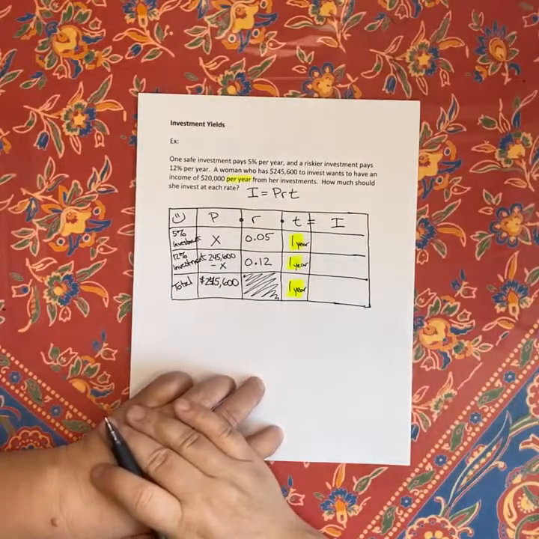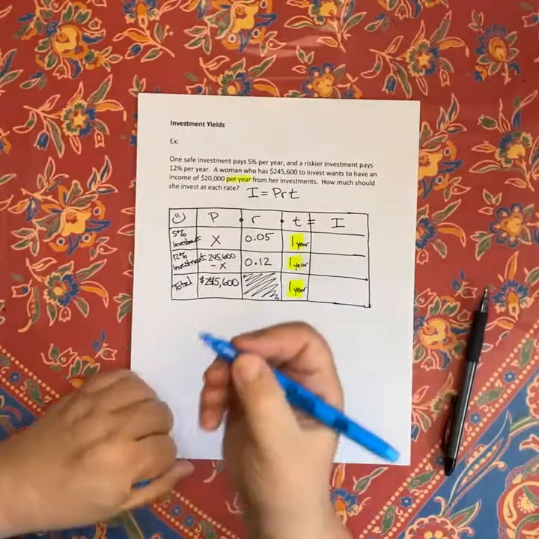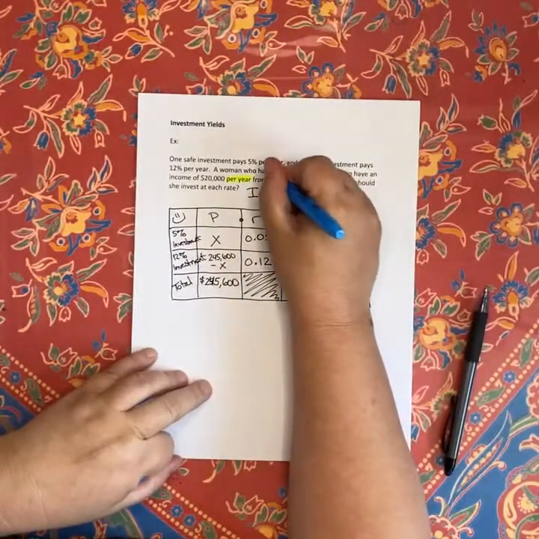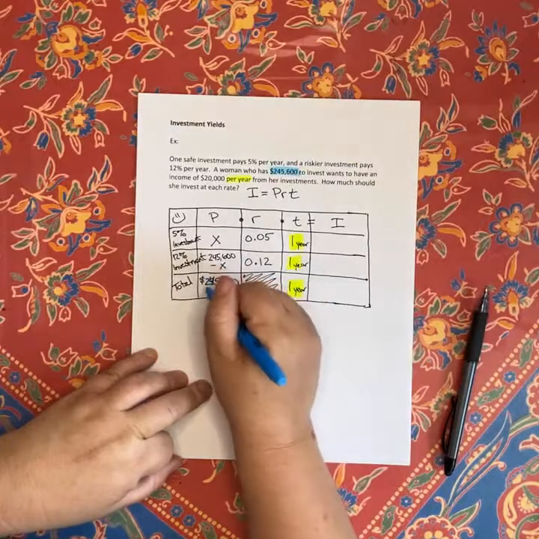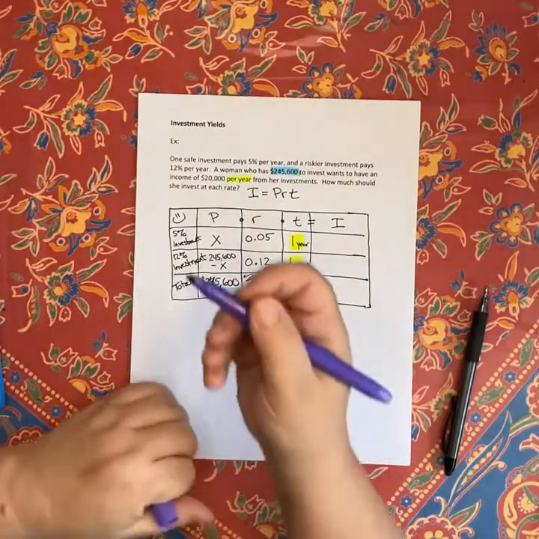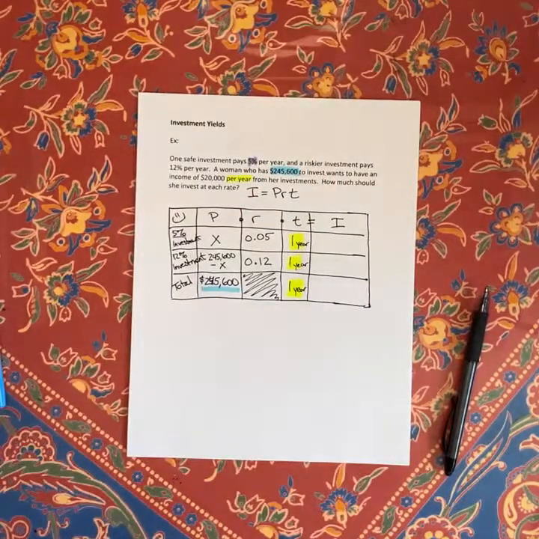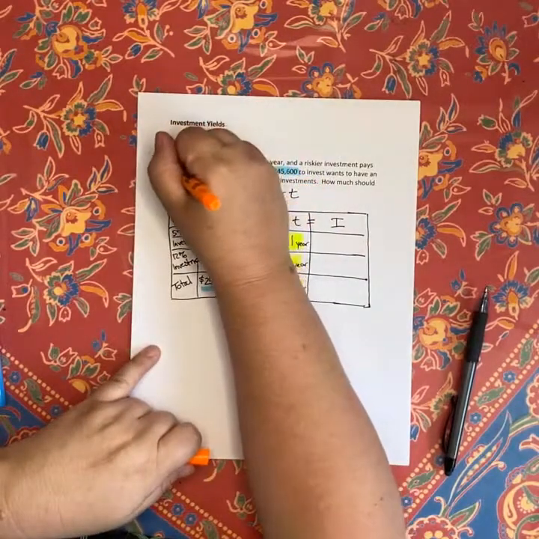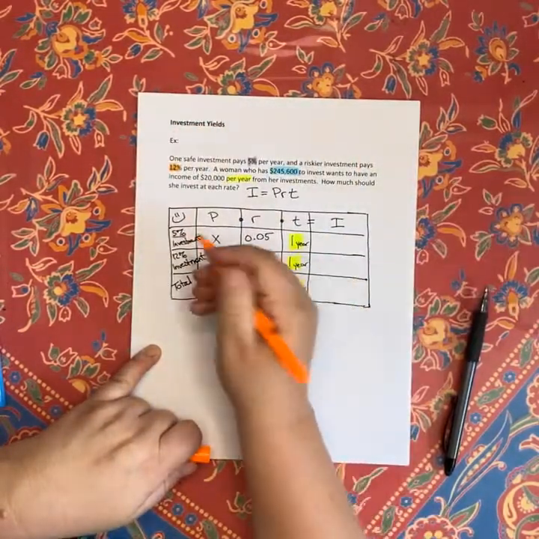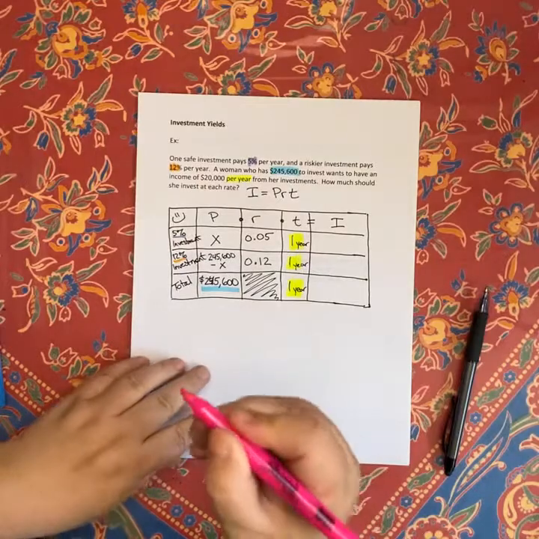Okay. Now for interest, I've got, let's see, I used the $245,600 right here. And then I used the 5% right here. And I used the 12% right here. Do I have any other numbers? And the answer is I totally do.